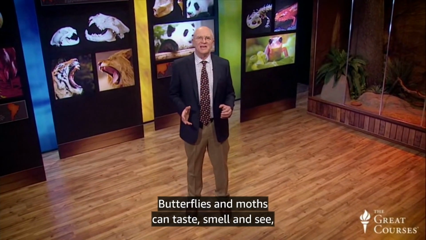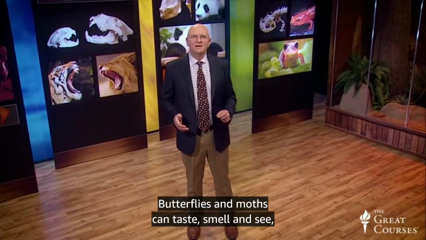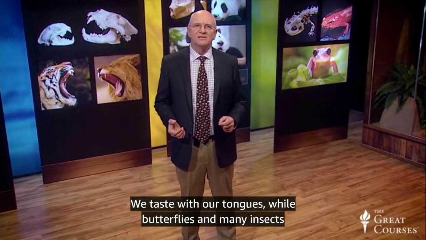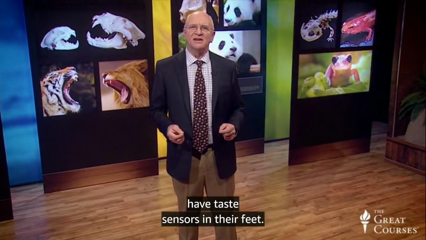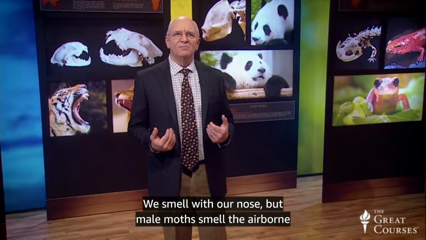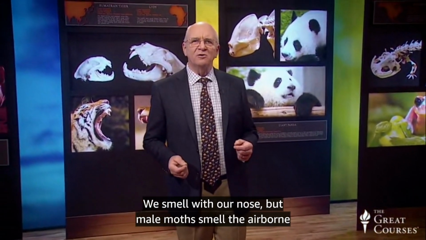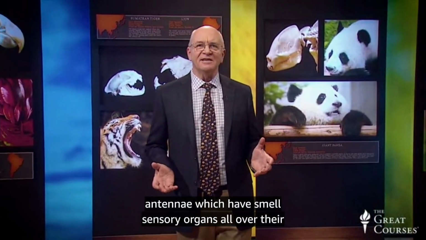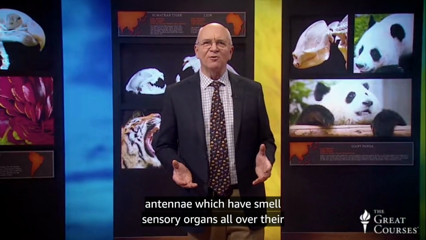Butterflies and moths can taste, smell, and see, but not in the ways humans can. We taste with our tongues, while butterflies and many insects have taste sensors in their feet. We smell with our nose, but male moths smell the airborne chemical signals from female moths through their feathery antennae, which have smell sensory organs all over their surface.